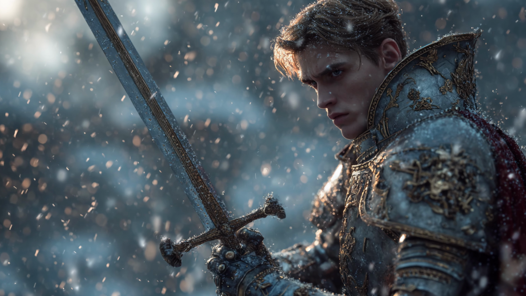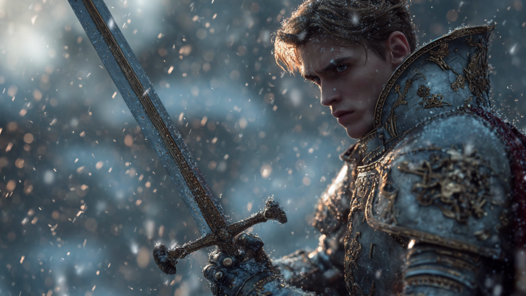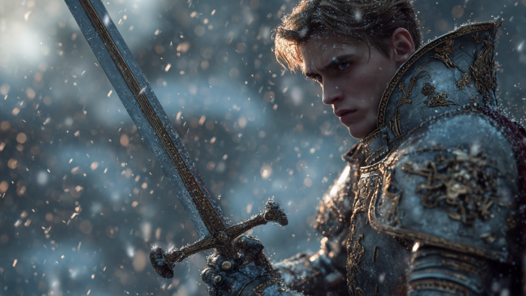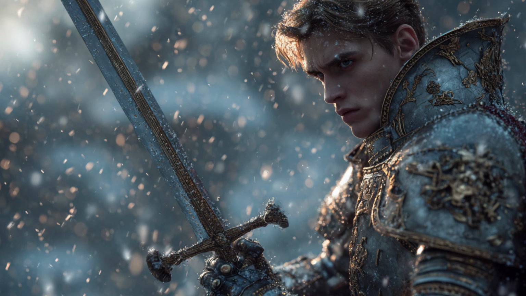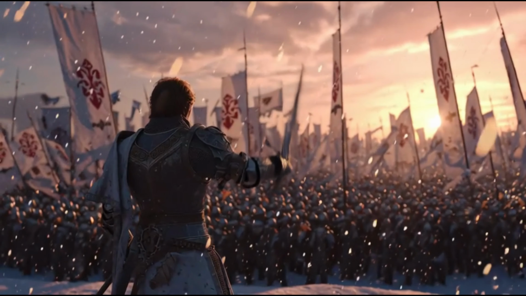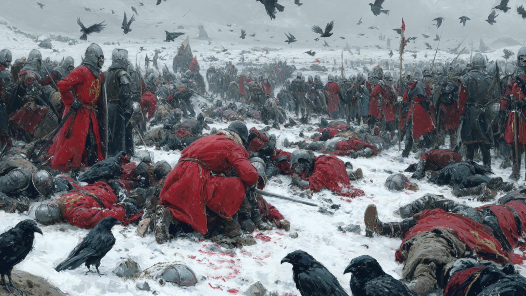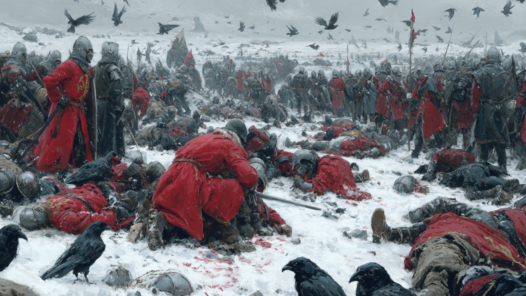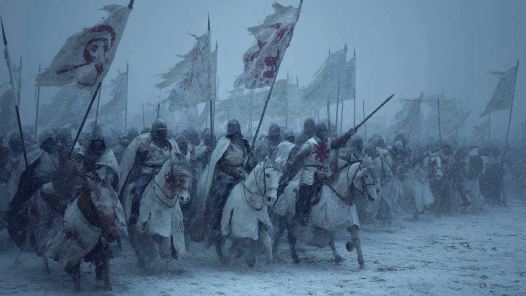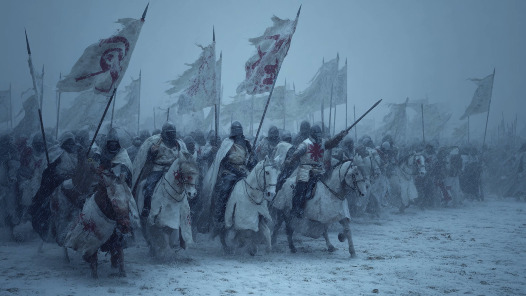From the ashes of his father's defeat, Edward, the young Duke of York, rose with remarkable brilliance and determination. Only 19 years old, he commanded his armies with a confidence beyond his years. In March 1461, the snows of Towton ran red as his Yorkist soldiers clashed with the Lancastrian host in the fiercest battle England had ever known.